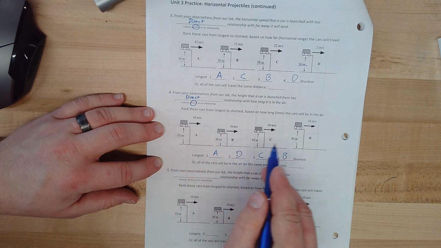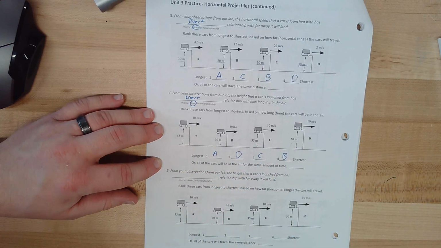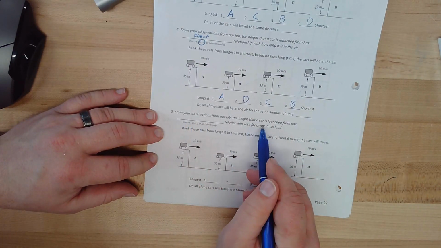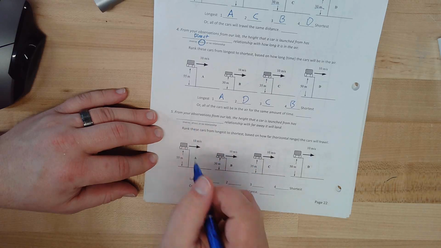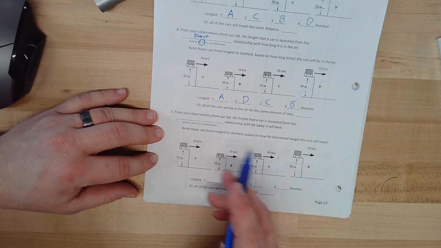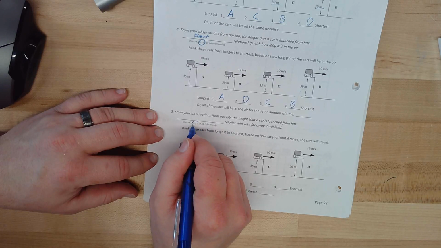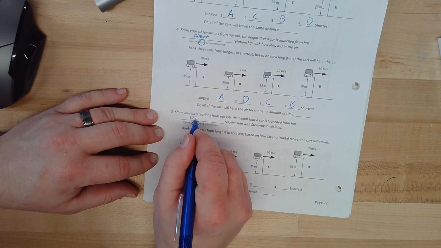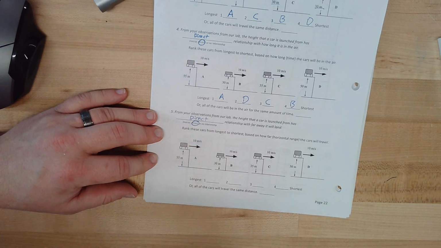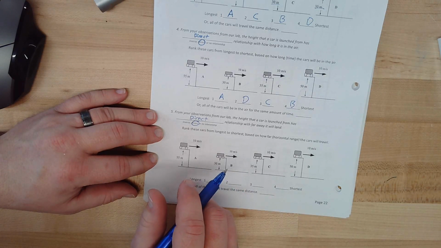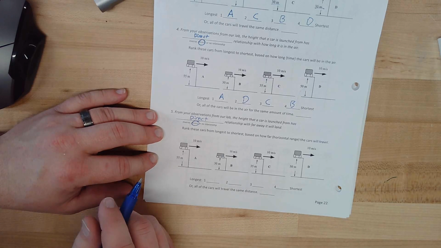We're just going in order of tallest to shortest. Lastly, in lab, we noticed that the height a car is launched from has, in many cases, this is going to look like this, right? It is going to actually be a direct relationship with how far away it will land. That's because it's going to increase the amount of time that it's in the air. More time to travel means more distance traveled.